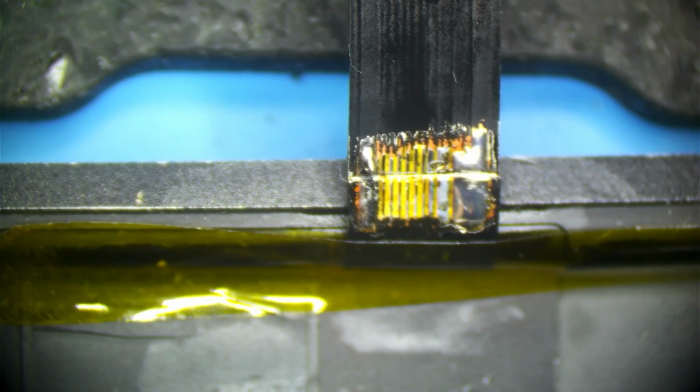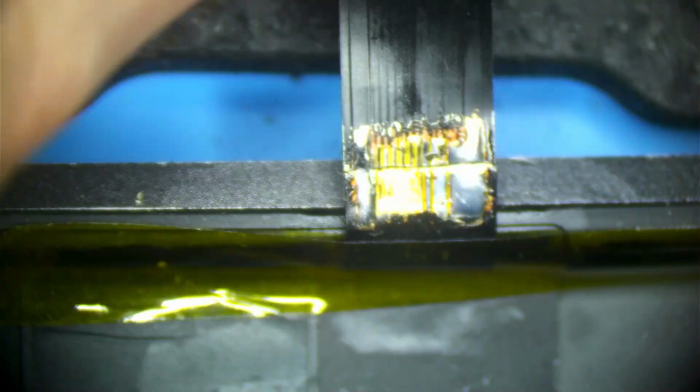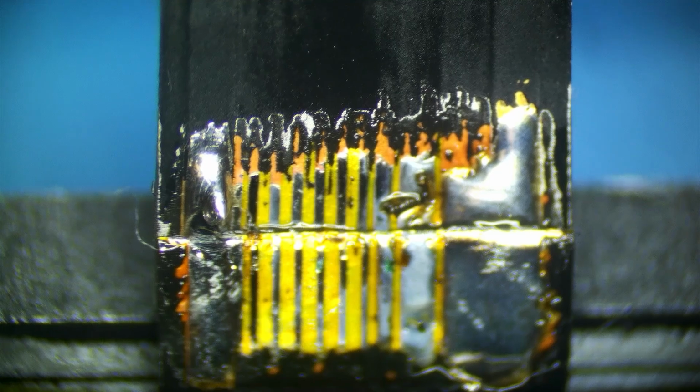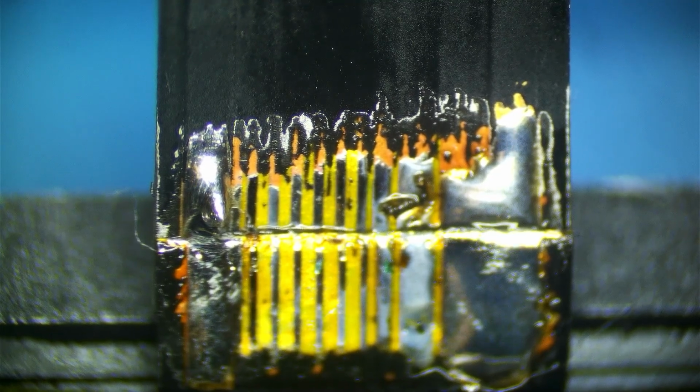Now from this part out, it's going to be relatively easy. So let's just zoom in. Let's make sure our alignment is good. And it is. It doesn't have to be exact, but it's got to be close, and that is pretty darn close for freehanding it like that with shaky hands. So we're good to go.